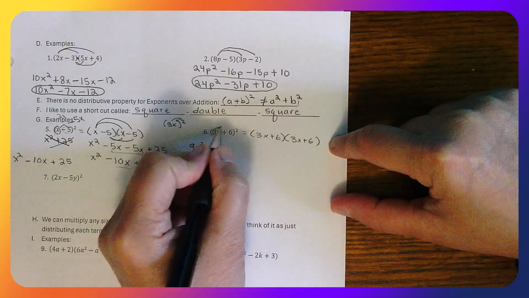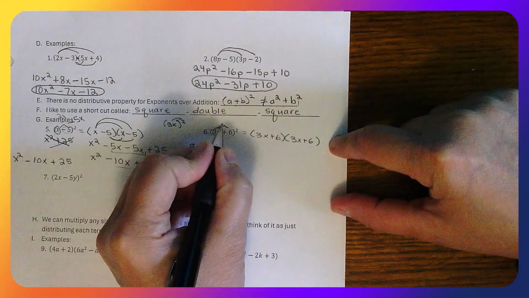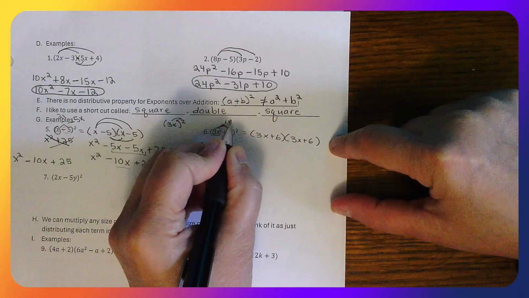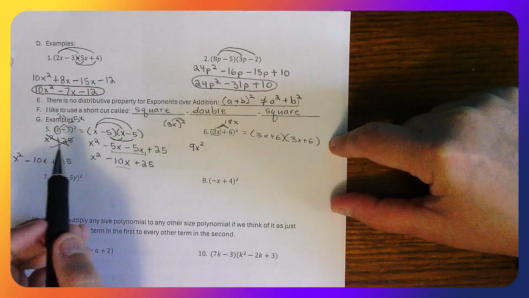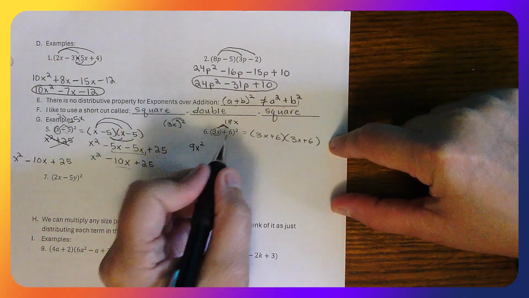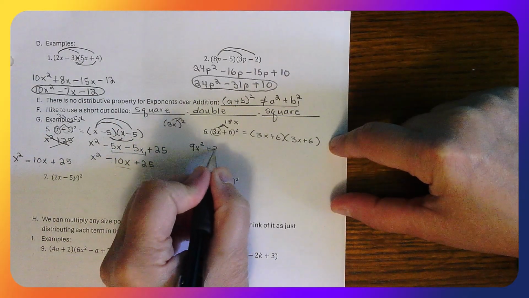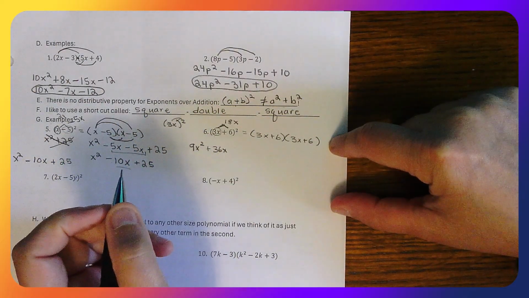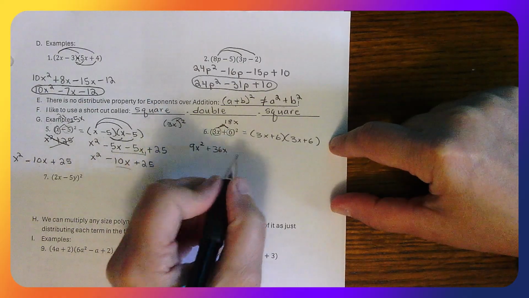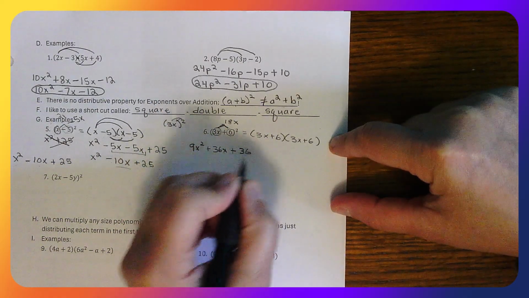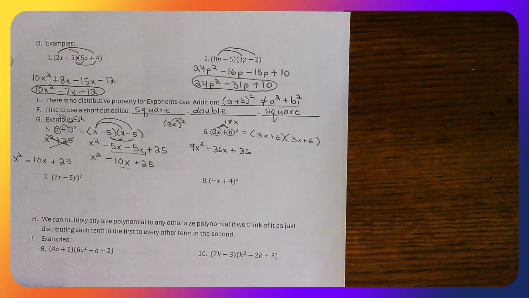Then you multiply these two together. Put a little hat right here. And that's 18x. But you know there's always going to be 2 of them. So if you double 18x, that's positive 36x. And then you square the 6. That's 36. And that's what you would get if you multiplied that out. And it works every time.